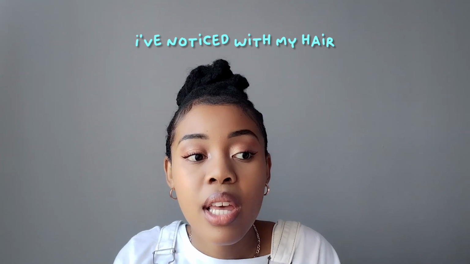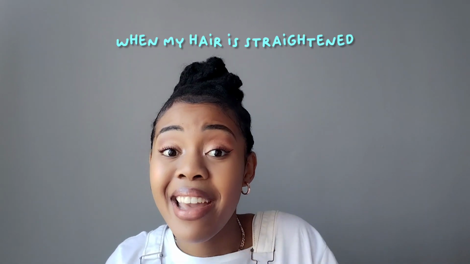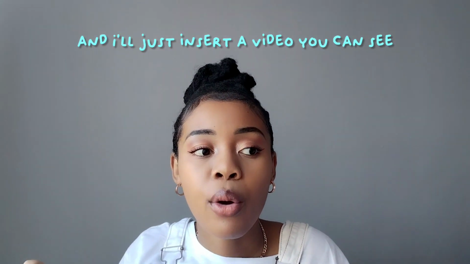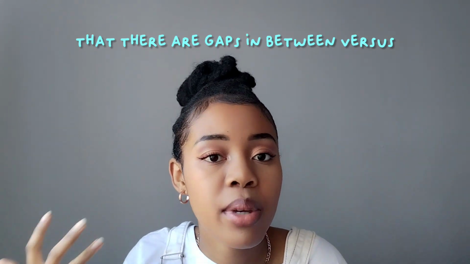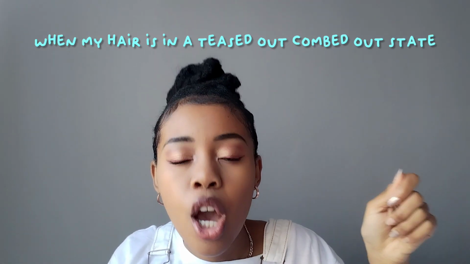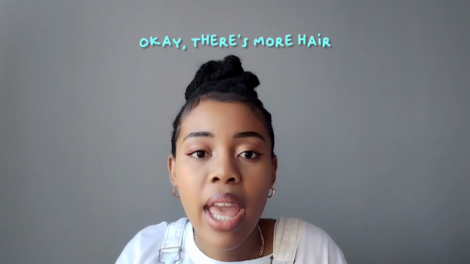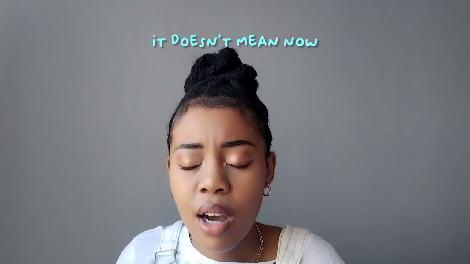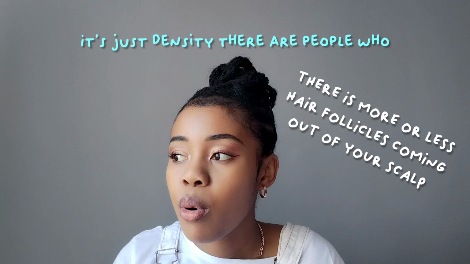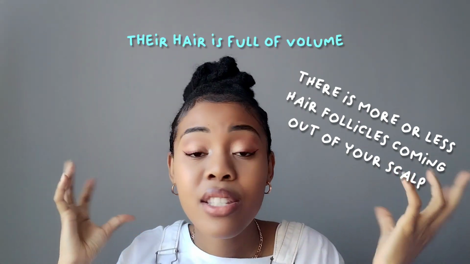I've noticed with my hair, when my hair is straightened, it tends to be looser and finer, and I'll just insert a video. You can see that there are gaps in between, versus when my hair is in a teased out, combed out state. You can see that, okay, there's more hair. It doesn't mean that if you have a looser texture, you have less hair. It's just density. There are people whose hair is full of volume.